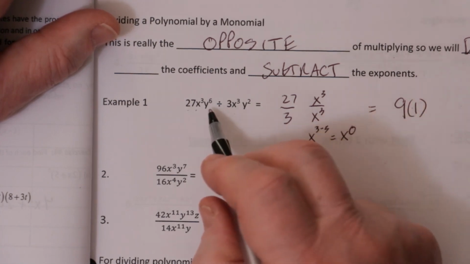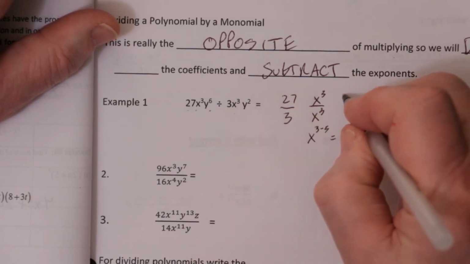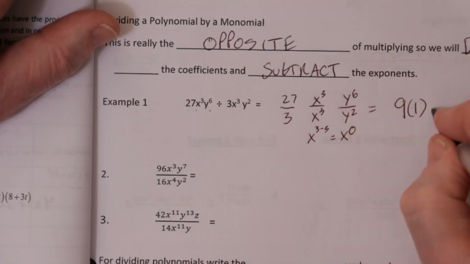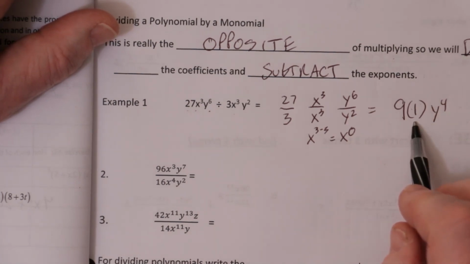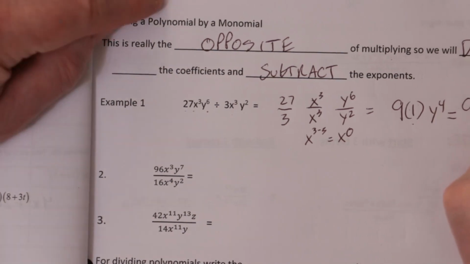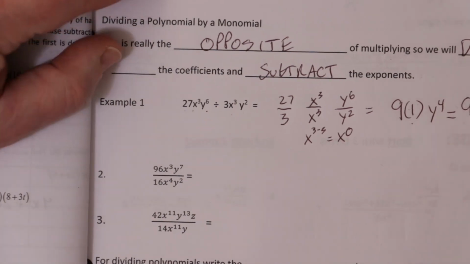And then I have y to the 6th divided by y squared. And that's just going to give me y to the 4th. Now, this is kind of redundant. You don't really need to have that there. So an official answer on this one would just be 9y to the 4th.